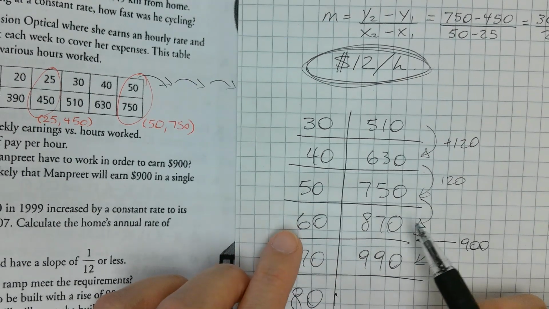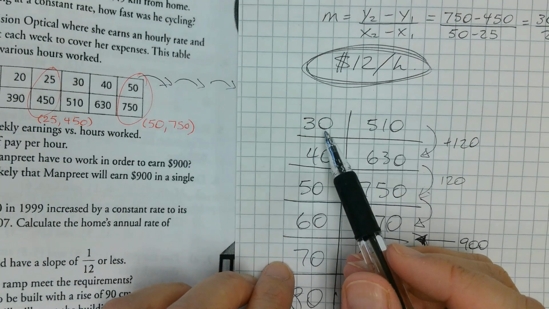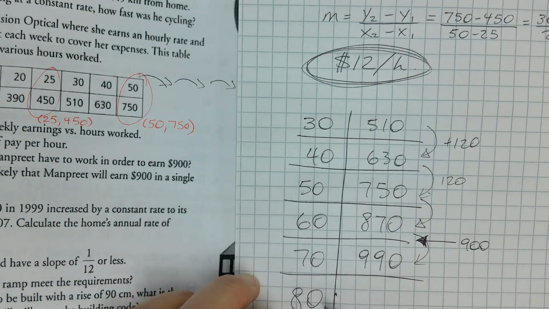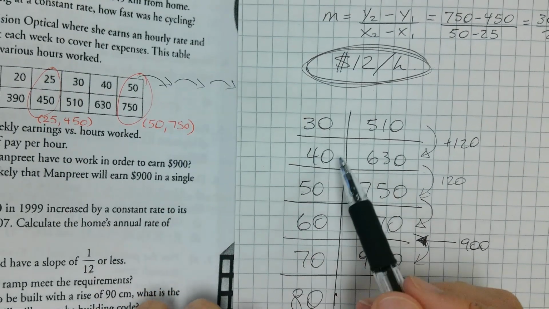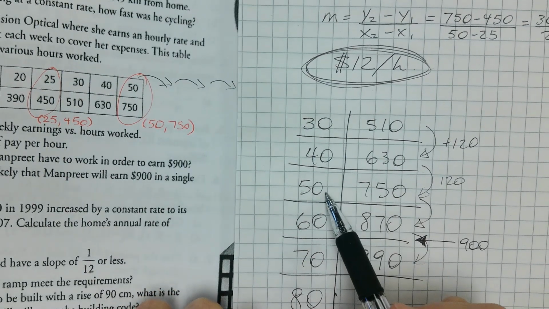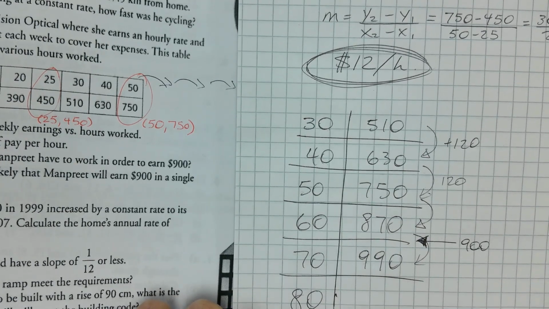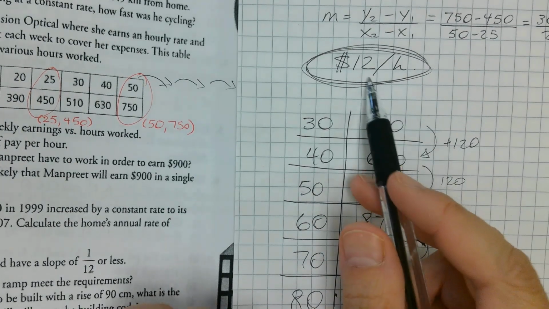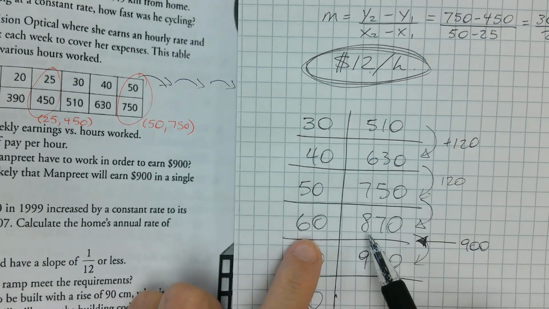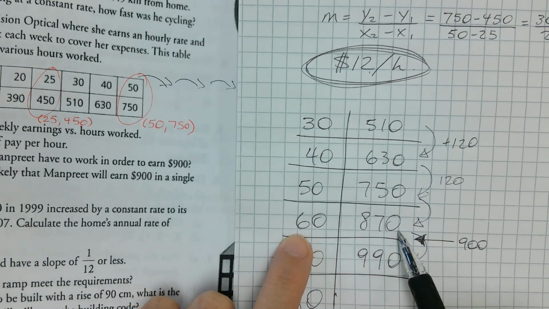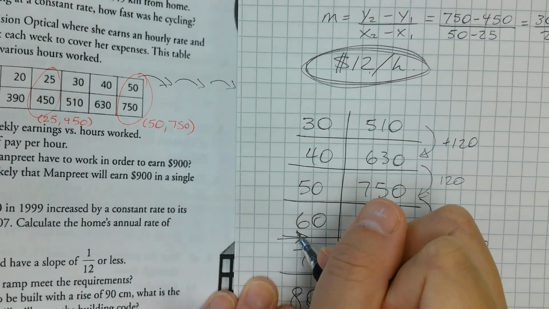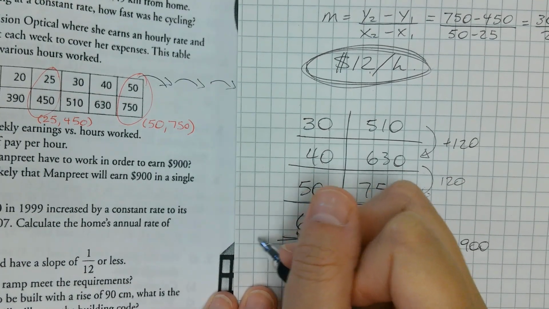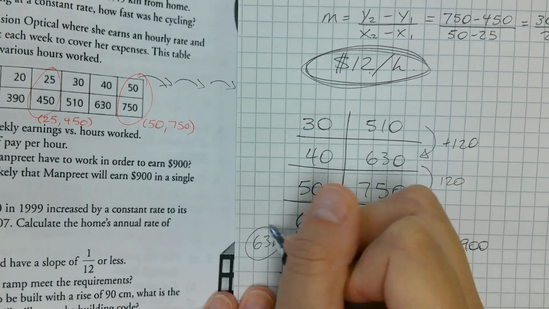Technically, you could do it by the hour. Like I did 30, 40, 50, 60, 70, 80 hours, but I could have made a smaller scale. I could have done 30 hours, 35 hours, 40 hours, and so forth. I know how much more I get each hour. So from right here, I could add in another 12, another 12, another 12. So it's around like 63 hours. Okay, so for $900, it's around 63 hours.